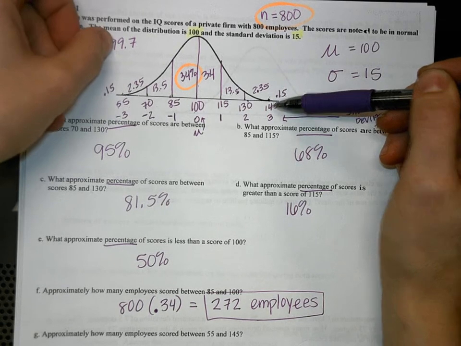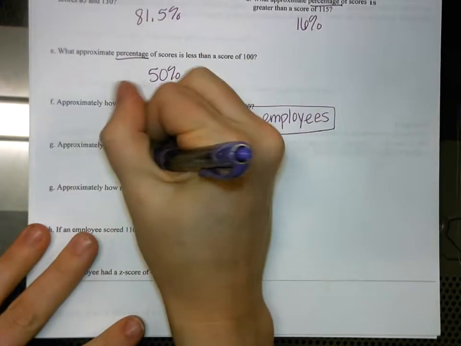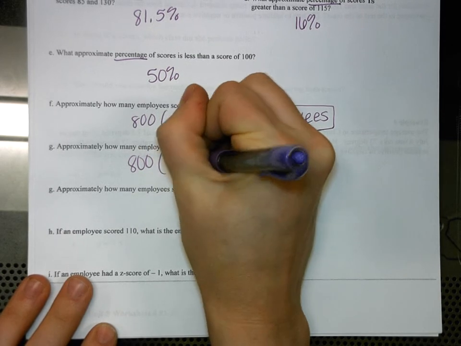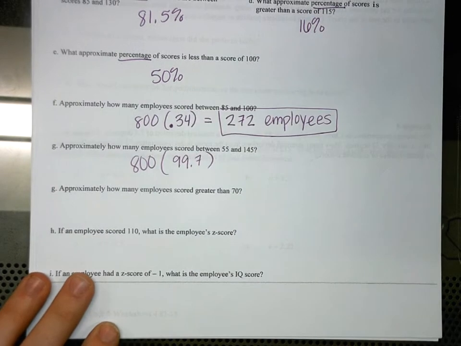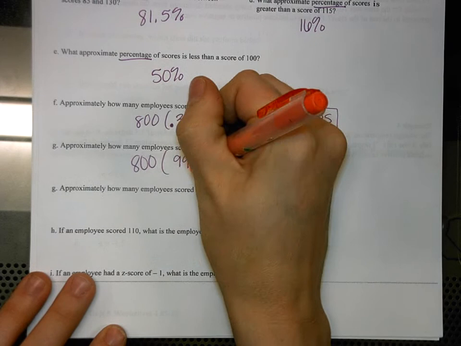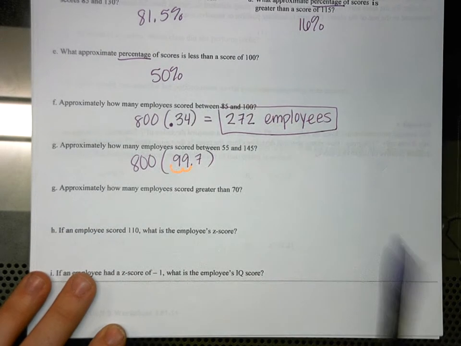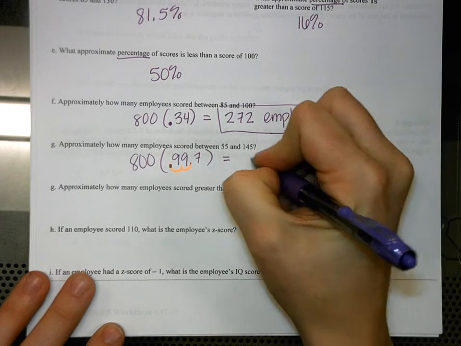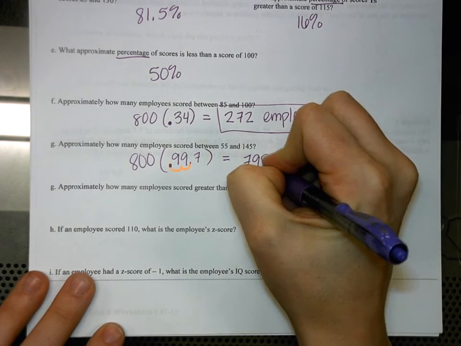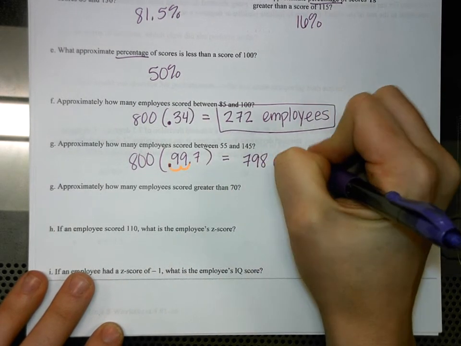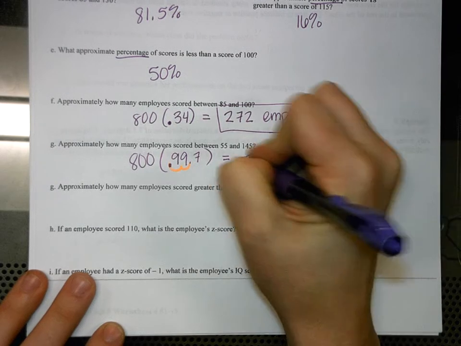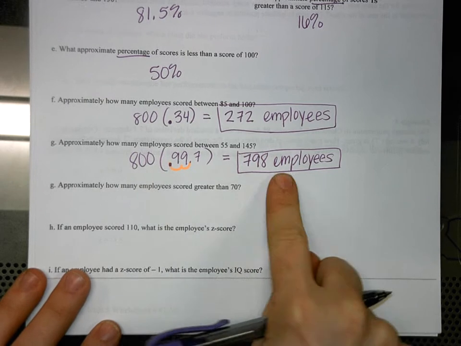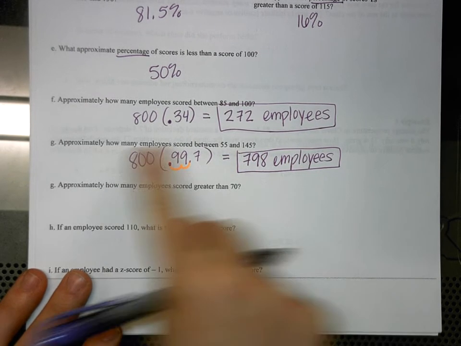So 800 times 99.7%, we need to change our percent to a decimal, which would be 0.997. And that would give us 798 employees. You're taking your percentage and multiplying it by your total number of people in order to find out how many people this question applies to.